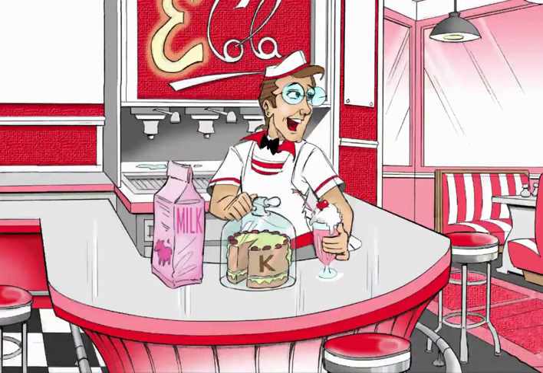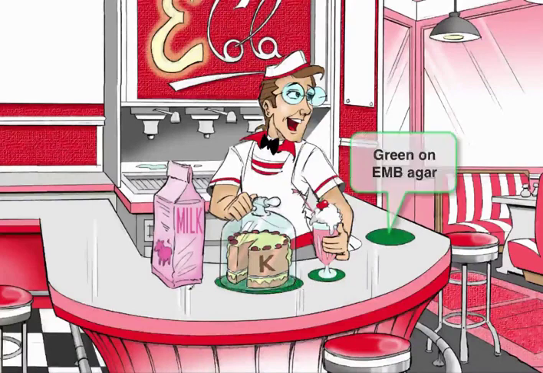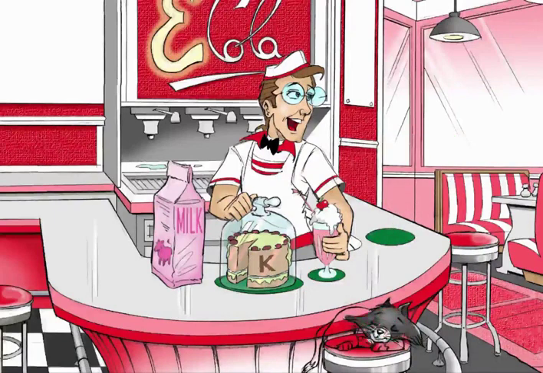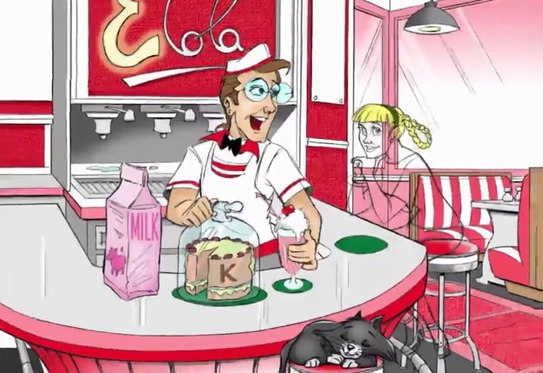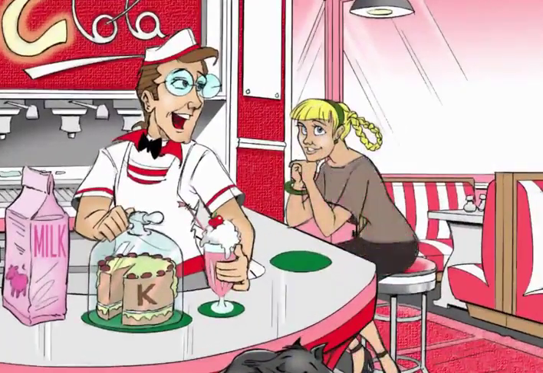When E. coli grows on eosin methylene blue agar, or EMB agar, it produces a metallic green sheen. These green coasters will remind us of that. E. coli is also catalase positive, so we'll just add our catalase positive cat curled up on this bar stool. The last important virulence factor for E. coli is its fimbriae, which we'll illustrate by drawing a long fimbriae-like bow in our hair.